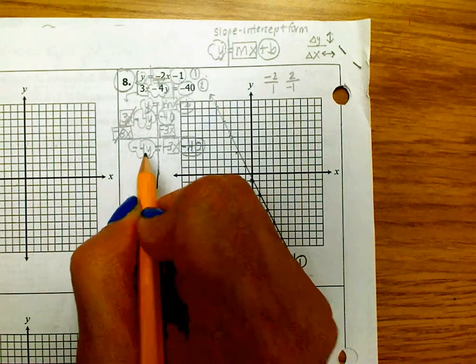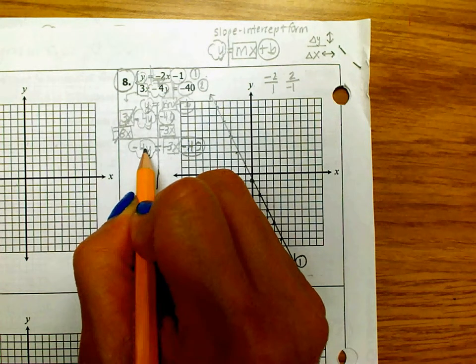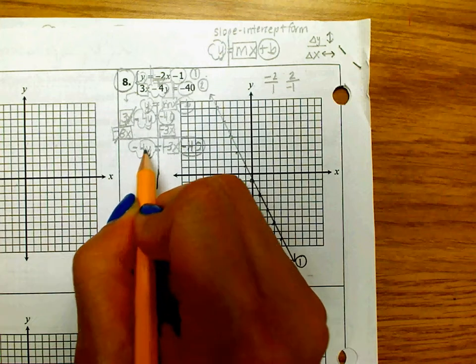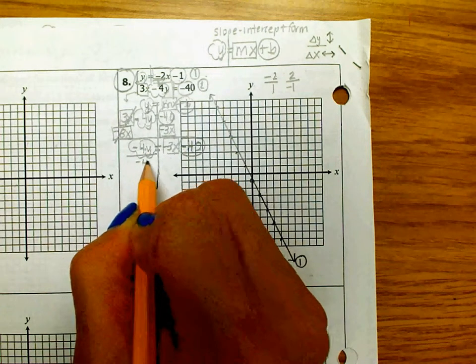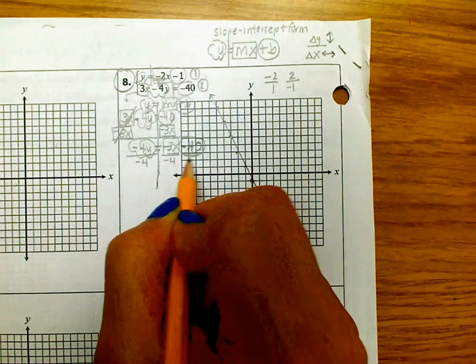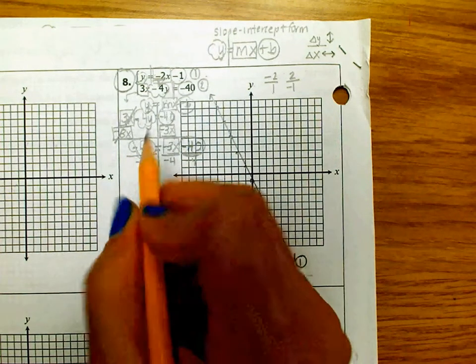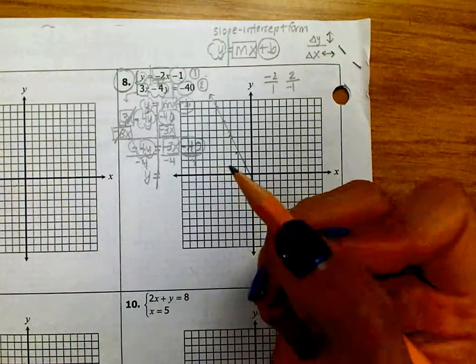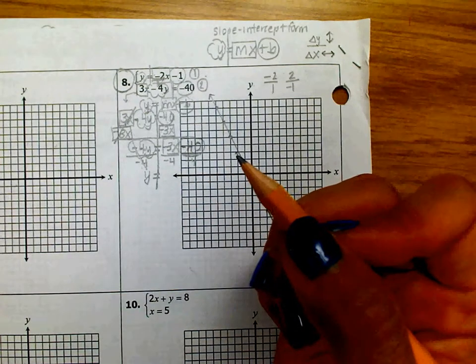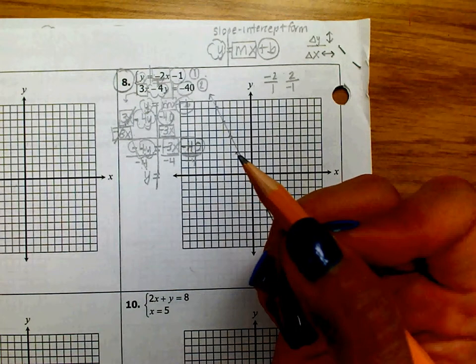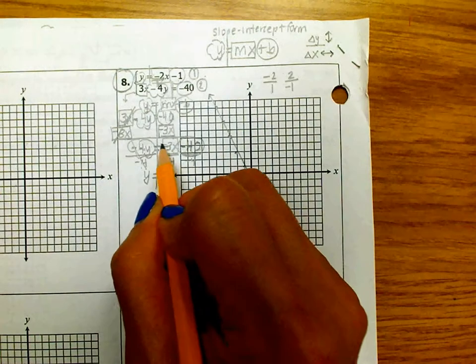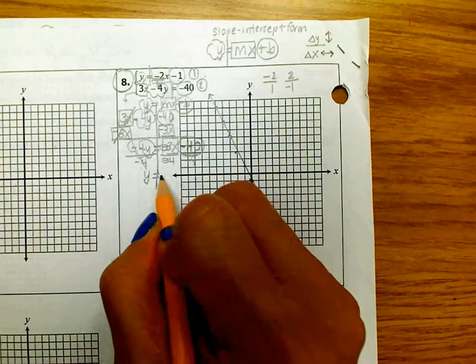Now remember, between this -4 and y, there's an invisible multiplication. So what's the inverse of multiplying? Dividing by -4. Divide by -4. So -4 divided by -4 is a +1. Now guys, if at any point of this video you feel like I'm going too fast, pause it or rewind it, okay? Now here, I've got a negative divided by negative, so this is going to be a positive slope.